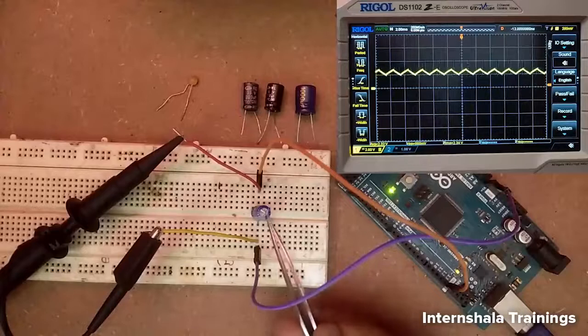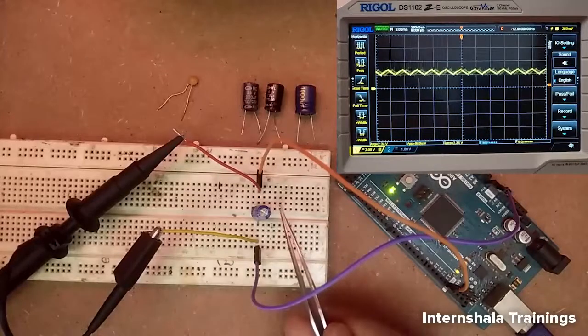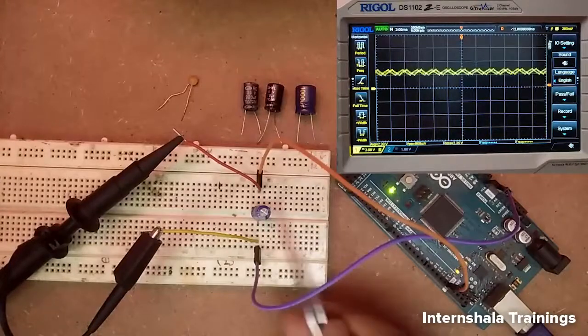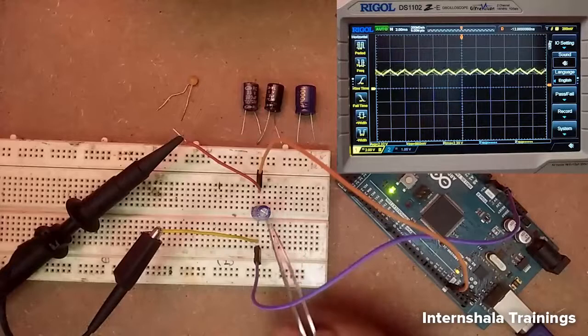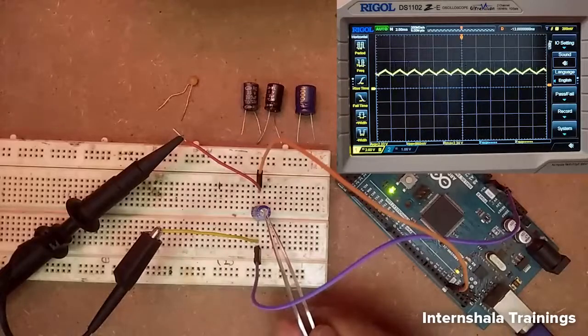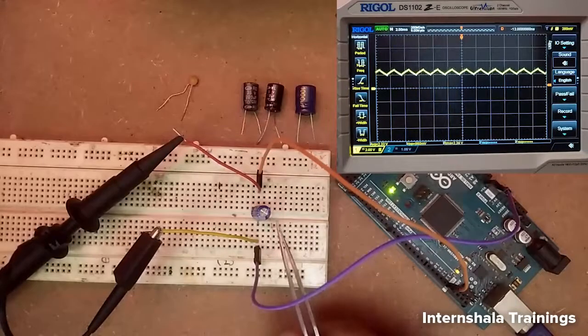Now this capacitor is providing a lower impedance path to this 500 hertz signal, but still the impedance provided by this particular capacitor is not in milliohms. It's around ohms, let's say 50 ohms or somewhere around that. To get that information, you need to refer to the impedance versus frequency plot of this capacitor at 500 hertz.